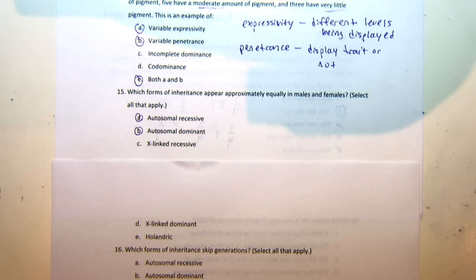And if you were to do a Punnett square for something like that, you would see why. Because remember, when something is X-linked, the Y chromosome does not carry an allele for that trait. So if a Y chromosome doesn't carry it, we're going to have a disproportionate number of alleles going through generations. So it's not going to be X-linked recessive or X-linked dominant.